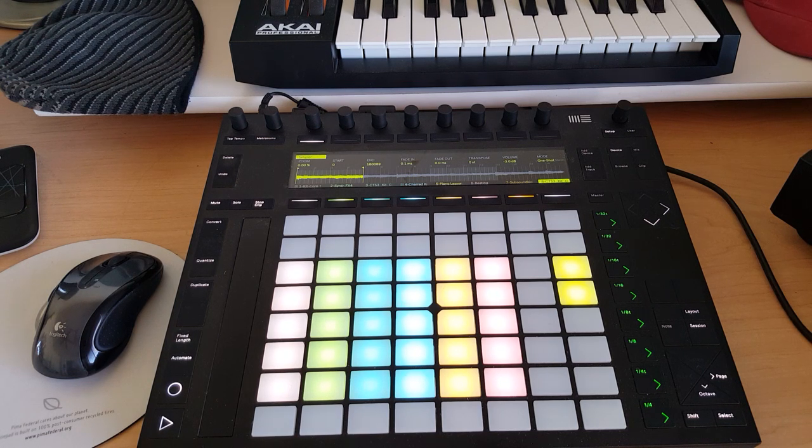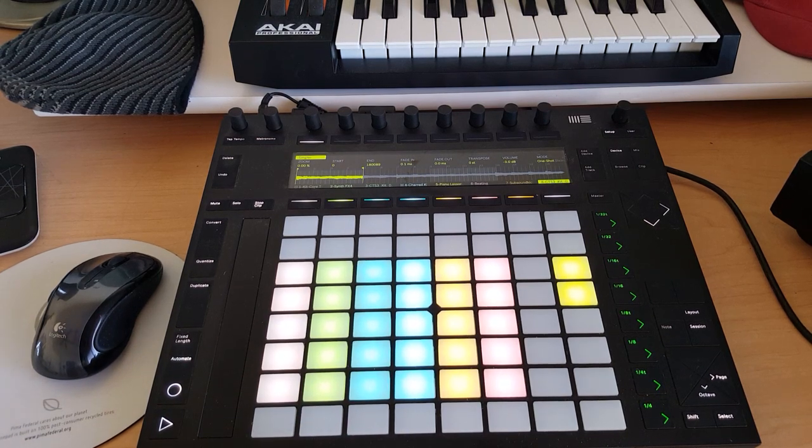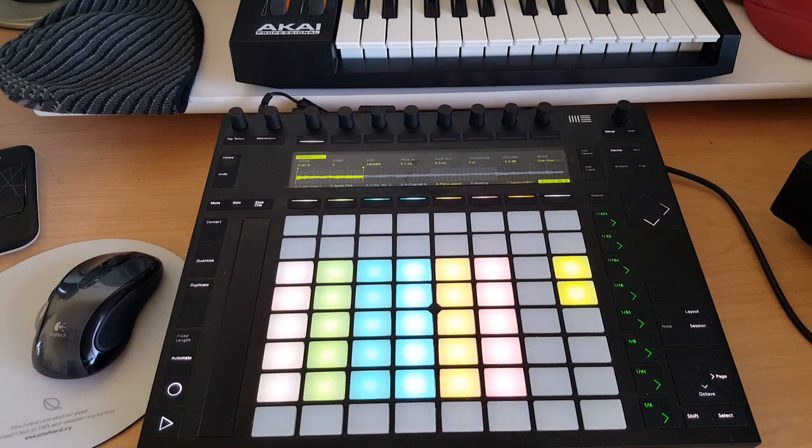So overall, for me, it was a good buy, because I've already had Ableton Suite, and I got the hardware to drive it, and I have a sound card as well, because this doesn't have a sound card. It turned out to be a good buy for me.